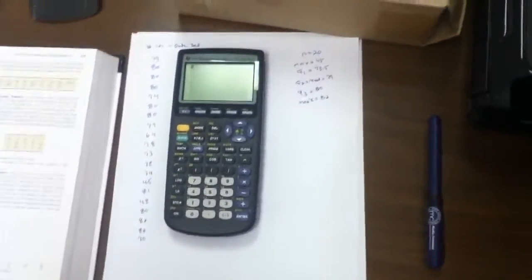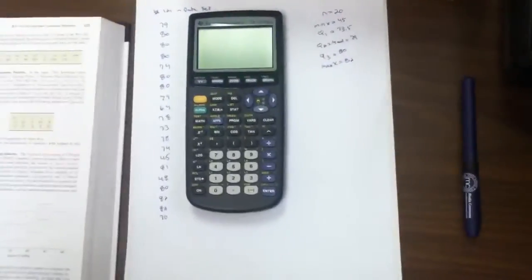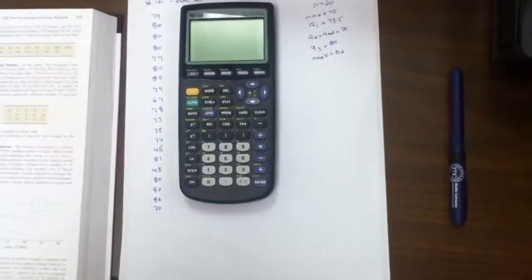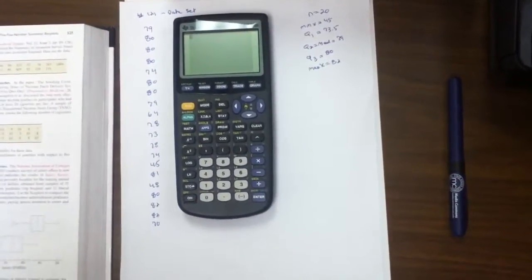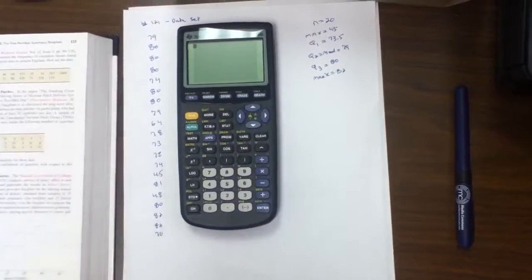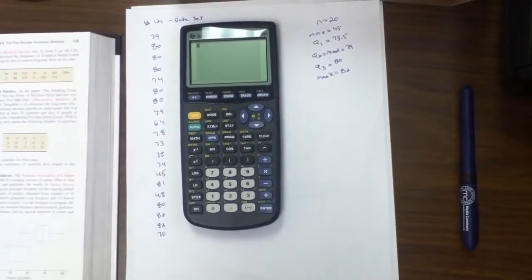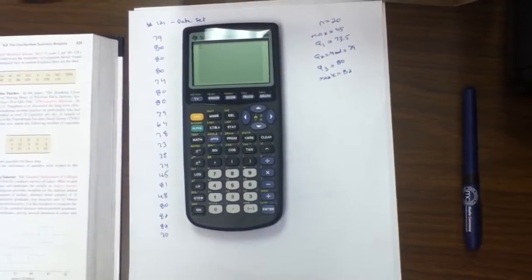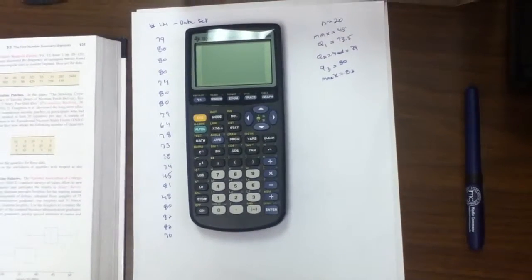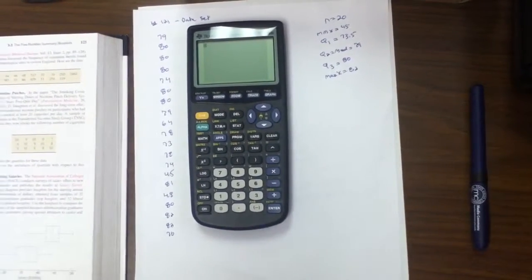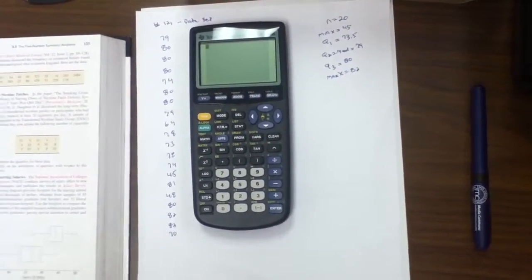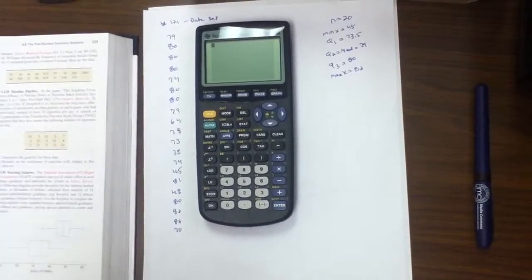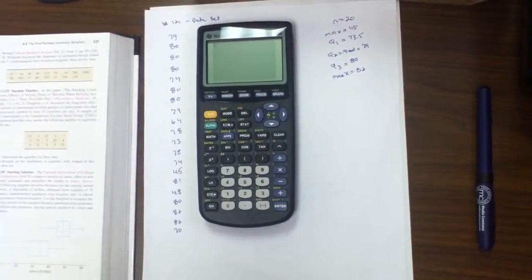The last tutorial that I'm going to give you today will show you how to do the box plot with the data from number 121 on page 124. From the previous tutorial, I already put the data in, I already did the 5-number summary, I already figured out what the IQR was, and I already figured out the lower and the upper limits. You can refer to that tutorial to find out how I did that.